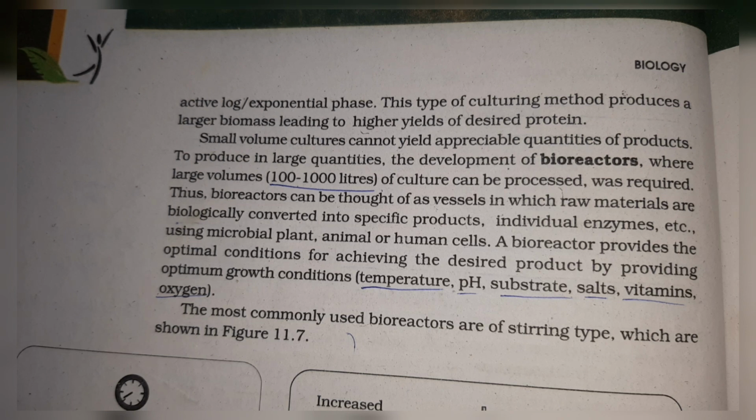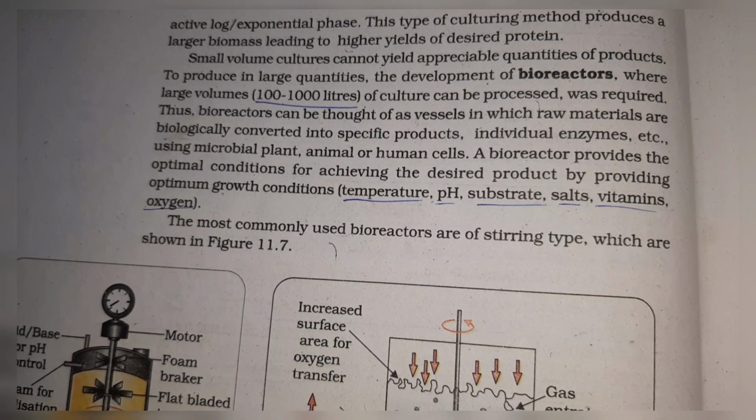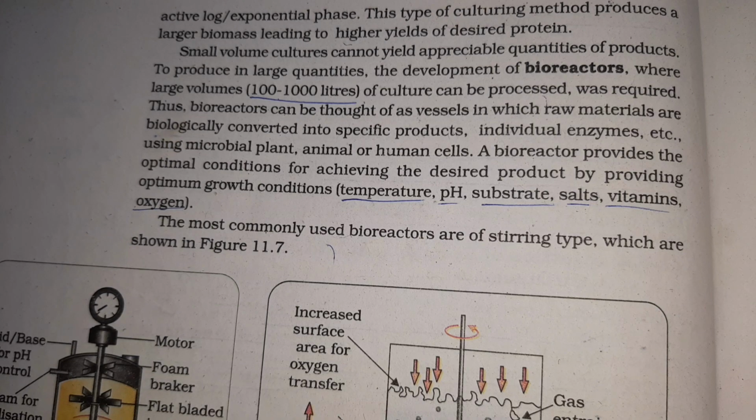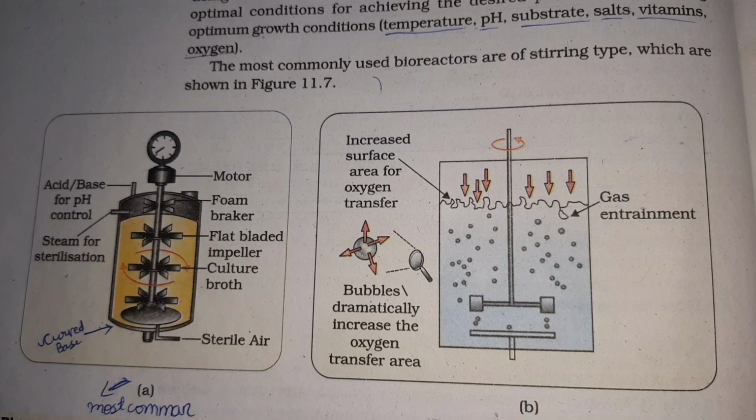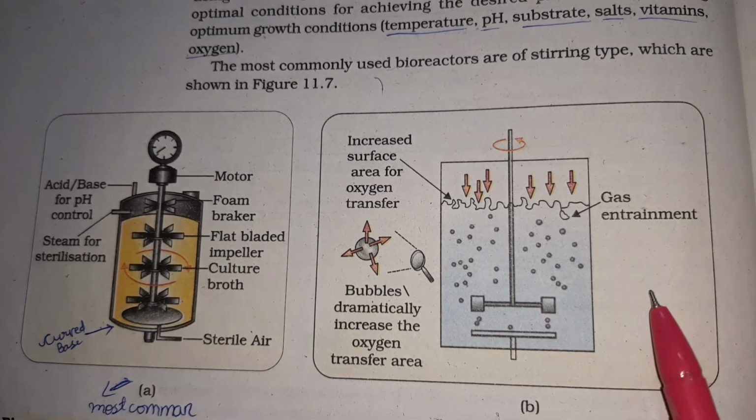Small volume cultures cannot yield appreciable quantities of products. To produce in large quantities, bioreactors were developed, where large volumes, about 100 to 1000 liters of culture, can be processed. Thus, bioreactors are considered to be large vessels where the raw materials are biologically converted into specific products, individual enzymes, etc. There are two kinds of bioreactors. This is the most common one, and this is known as the simple stirred tank bioreactor. This is the sparged stirred tank bioreactor.